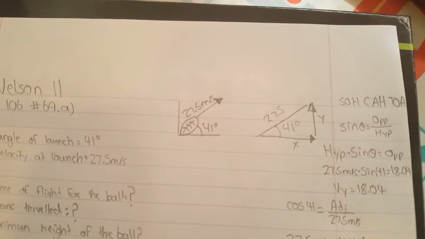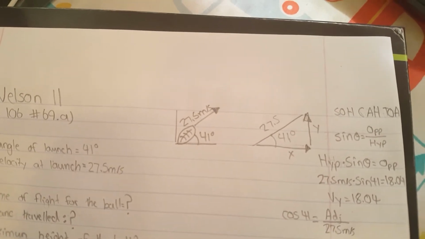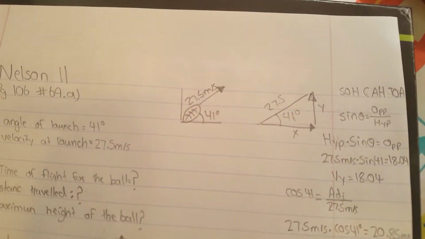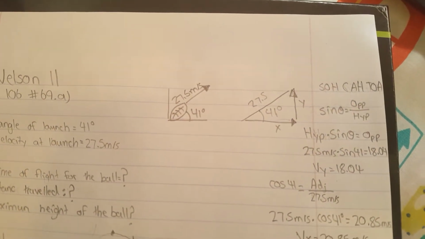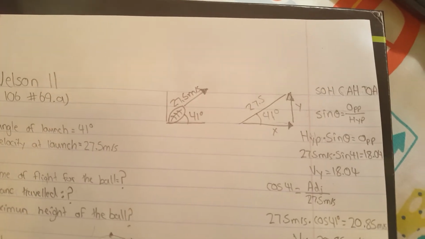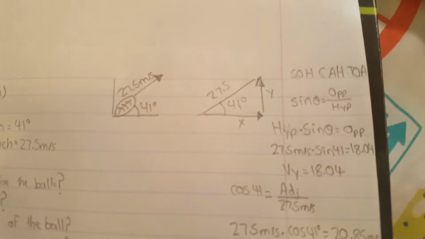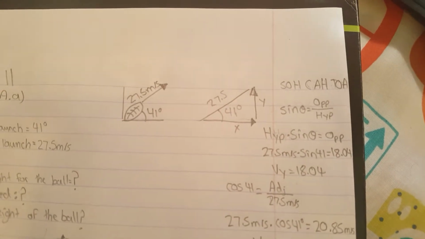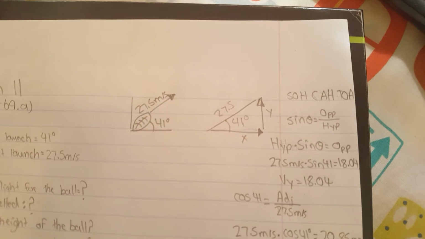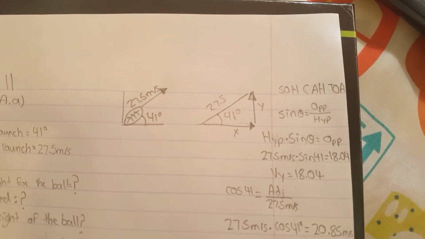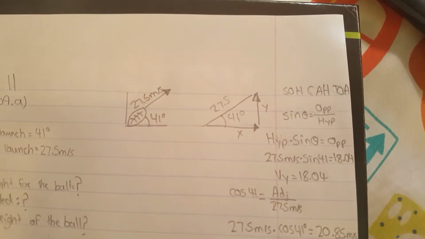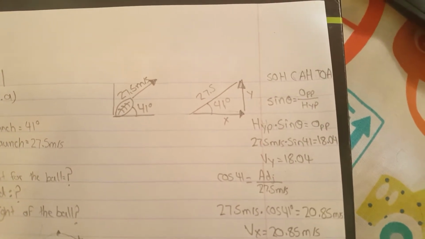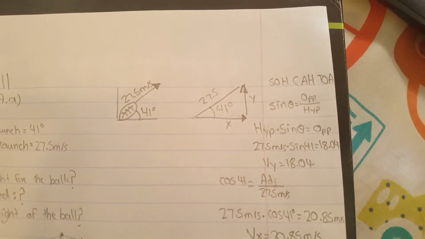Based on that, we know that this is a diagonal vector, and the way you create that, we learned in the last lesson, is you need a horizontal and a vertical vector. So I redrew it with 27.5 meters per second squared as the hypotenuse, and the angle is 41 degrees. If we're solving for the vertical vector, that's opposite to the angle, so we're going to use SOHCAHTOA, and we're going to use sine.